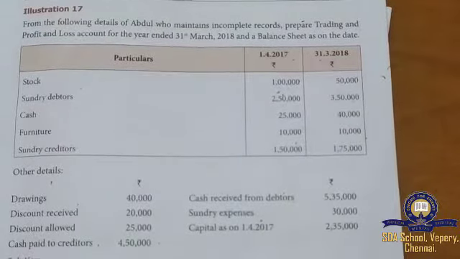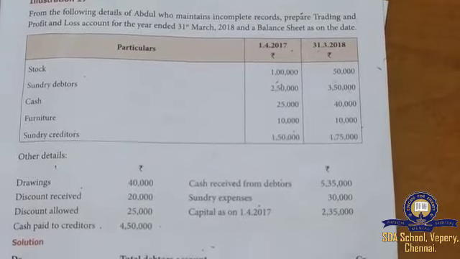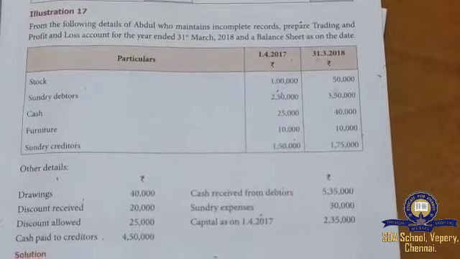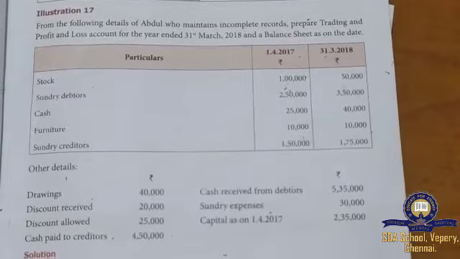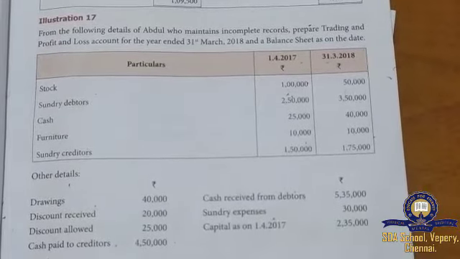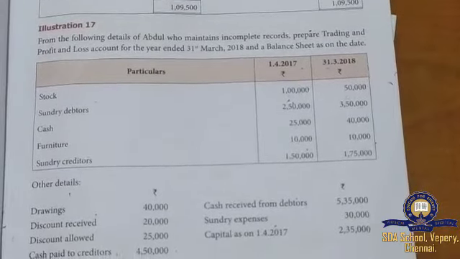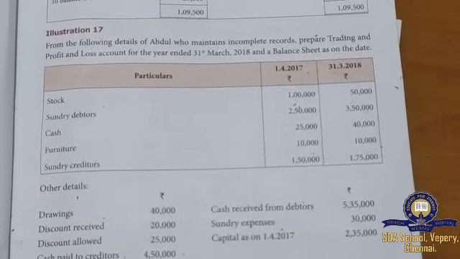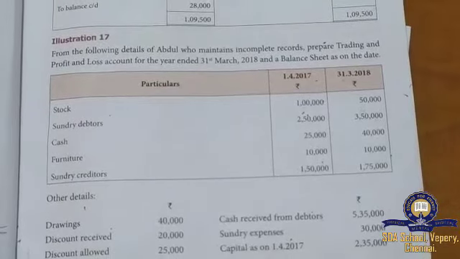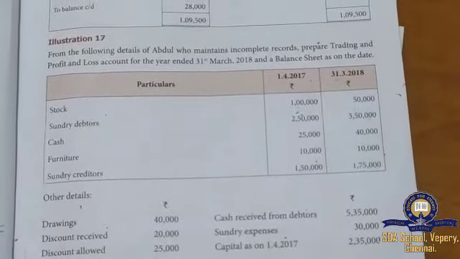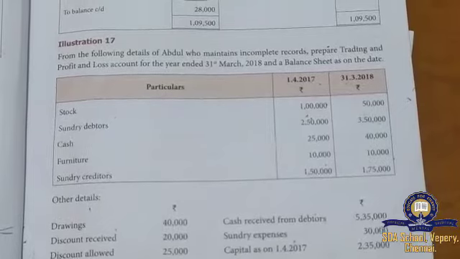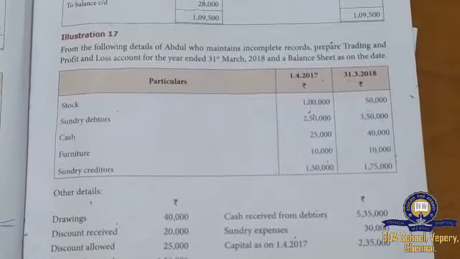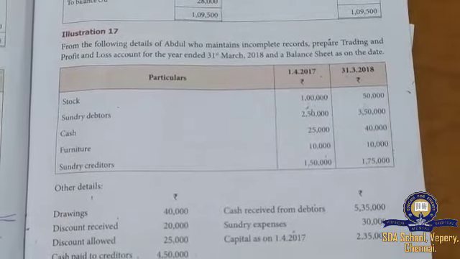Take page number 23, illustration 17. From the following details of Abdul, who maintained incomplete records, prepare trading and profit and loss account for the year ended 31st March 2018 and balance sheet as on that date. Stock 1,50,000, sundry debtors 2,50,000, 3,50,000, cash 25,000, 40,000, furniture 10,000, 10,000, sundry creditors 1,50,000, 1,75,000.